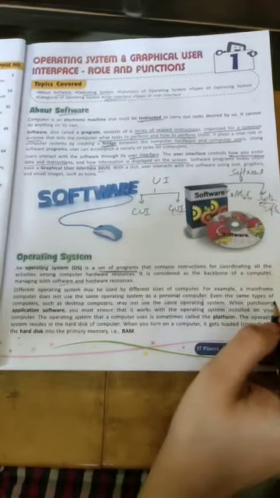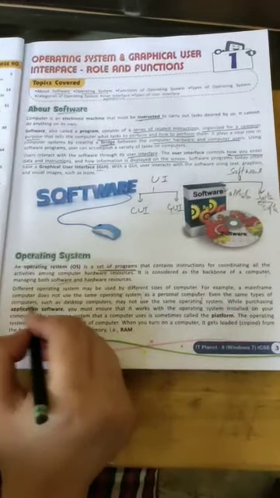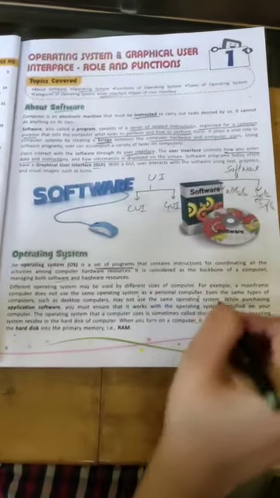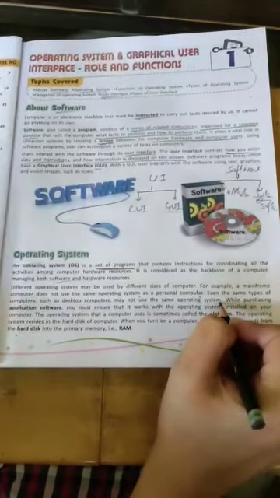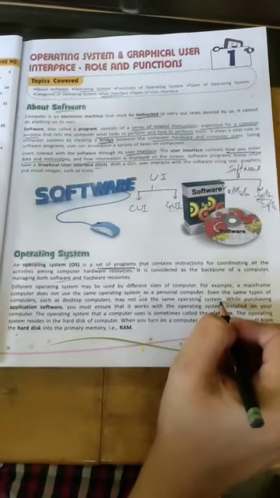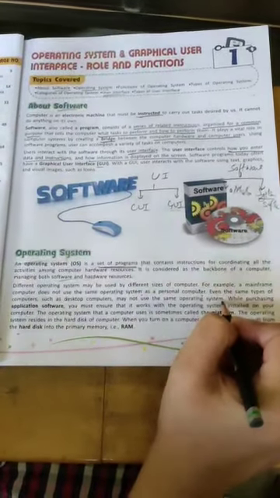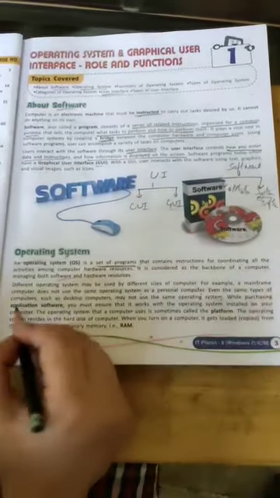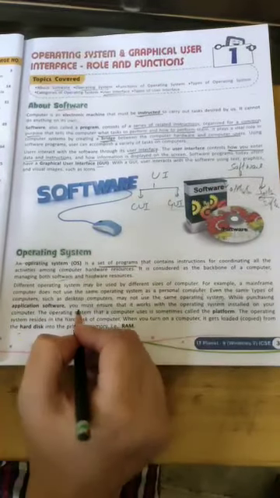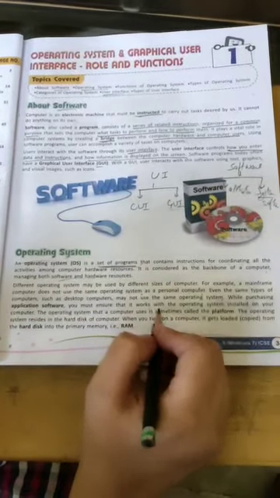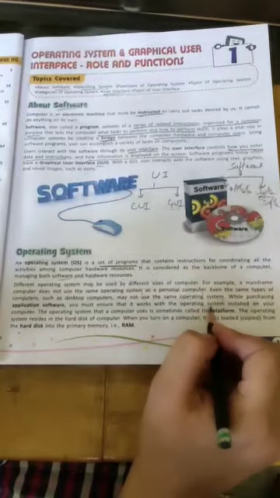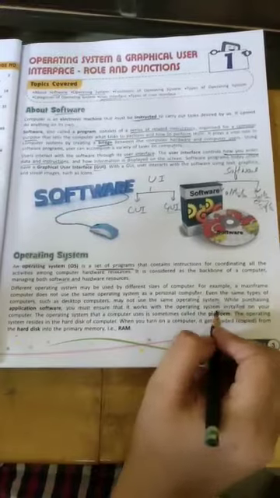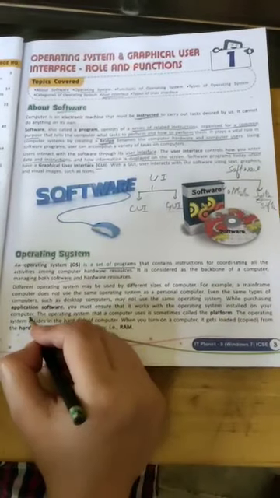Even the same type of computer, such as desktop computer, may not use the same operating system. This is possible that if I'm using Windows 7, you might be using Windows 10 or Windows XP or 2000. It's up to you. While purchasing application software, you must ensure that it works with the operating system. And what is operating system? Operating system is basically your system software. Work with the operating system installed on your computer.